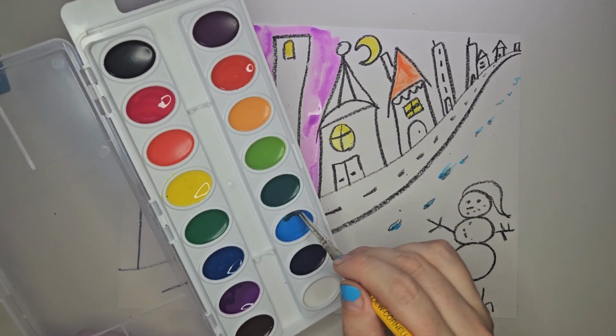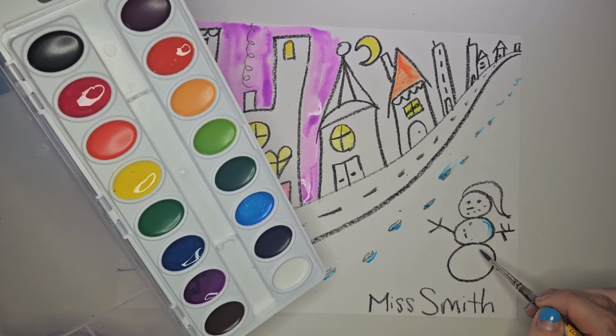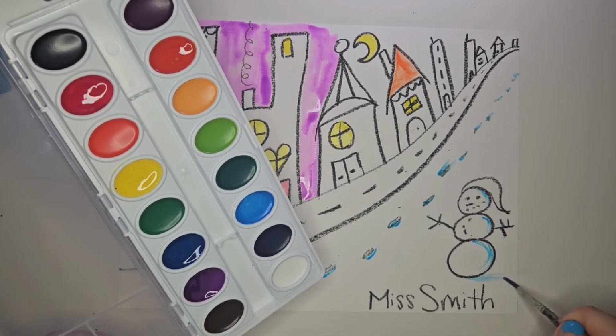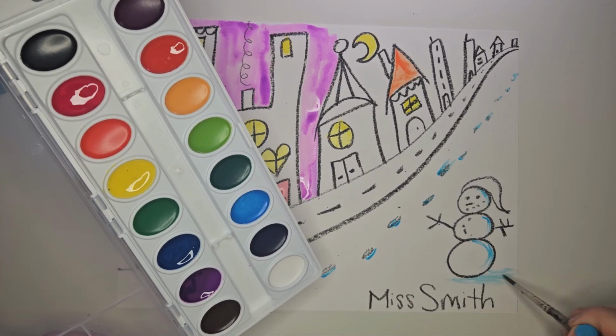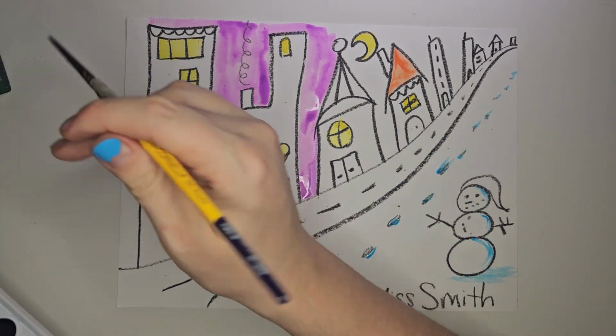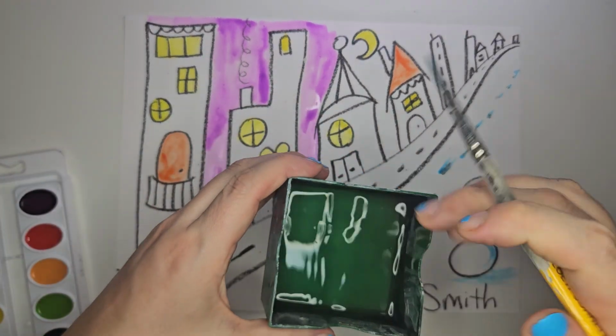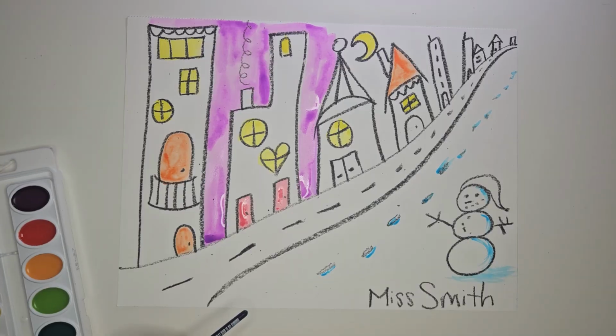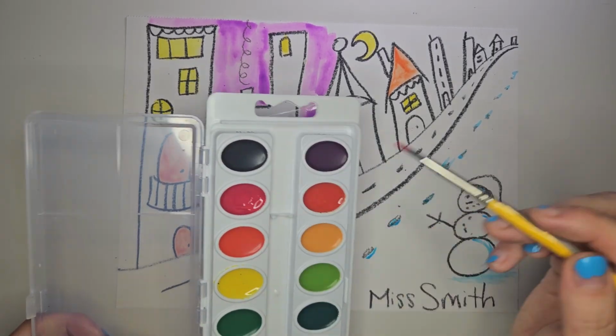I'm going to put a little bit of color too on the snowman, snow person. Maybe a shadow under them. And for the most part, I'm going to leave the rest of the snowman white. Rinse my brush really, really well from the blue color before I switch to a different color.